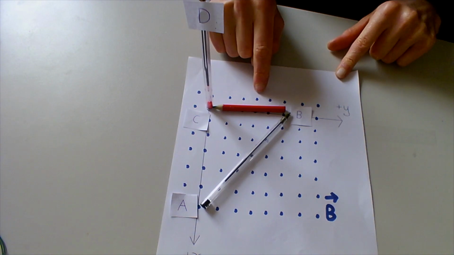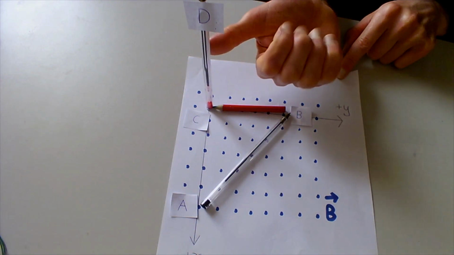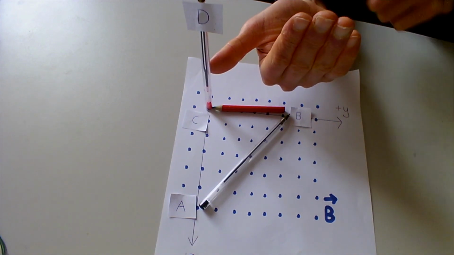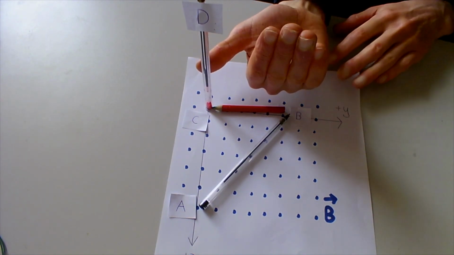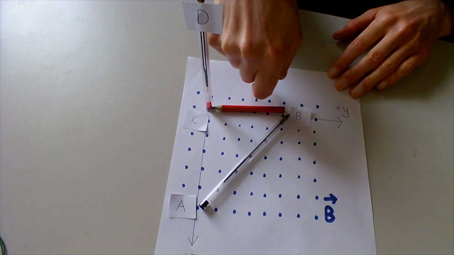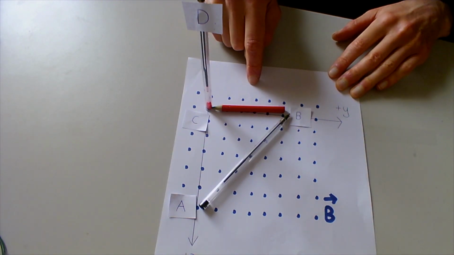For this piece of wire here, we apply the right-hand rule again. So we put our thumb in the direction of the current, our fingers in the direction of the field, which is vertically upwards, and then the front of my hand is going to point in the direction of the force. So the direction of the force on this red pencil piece of wire is out this way, perpendicularly to it.